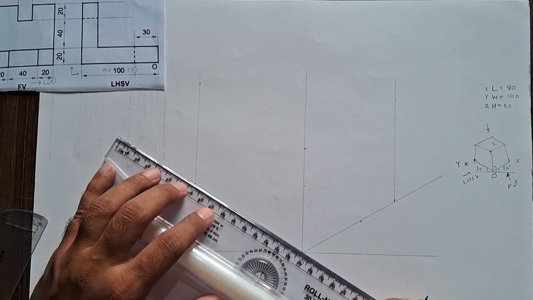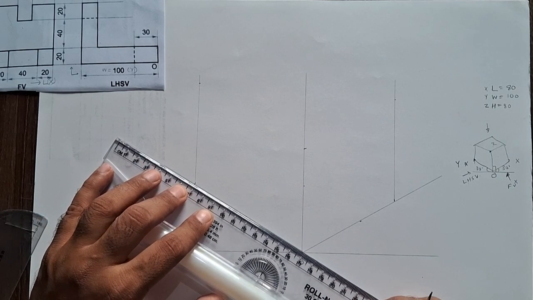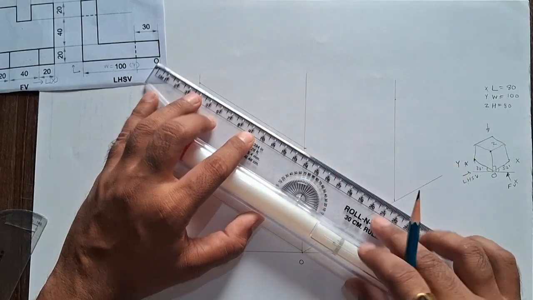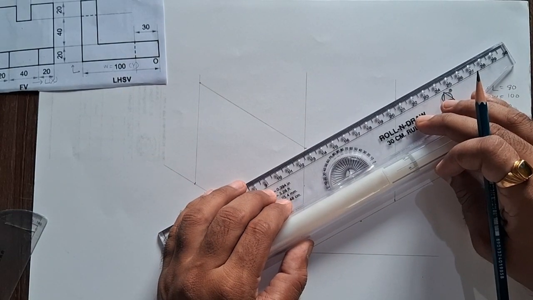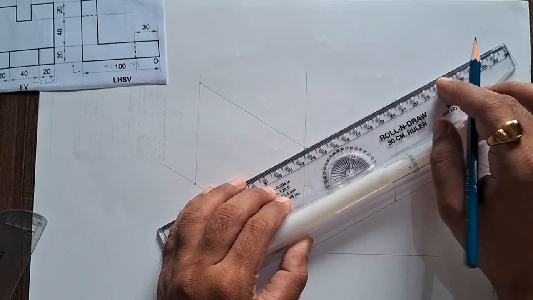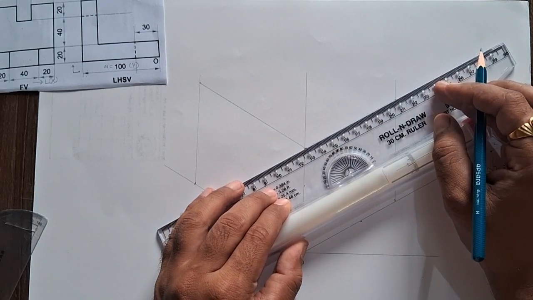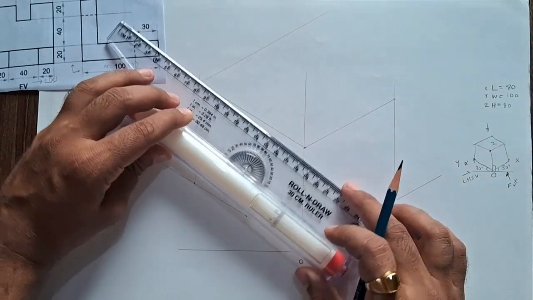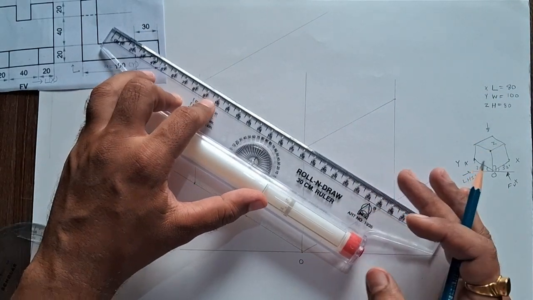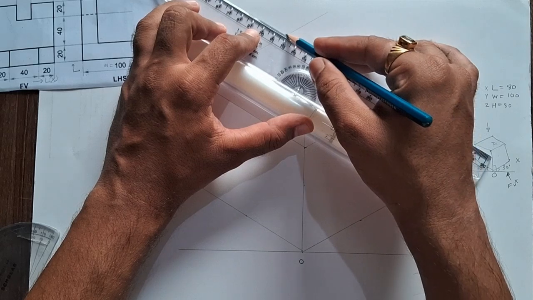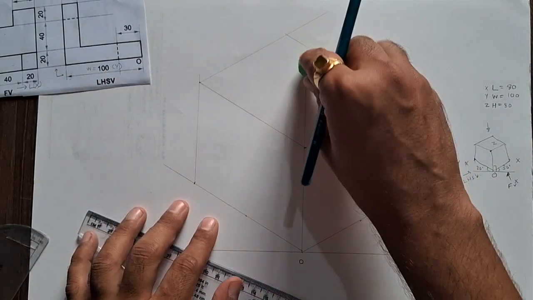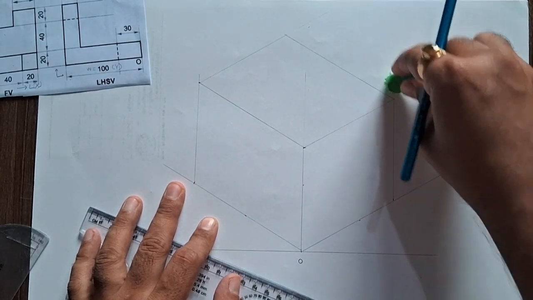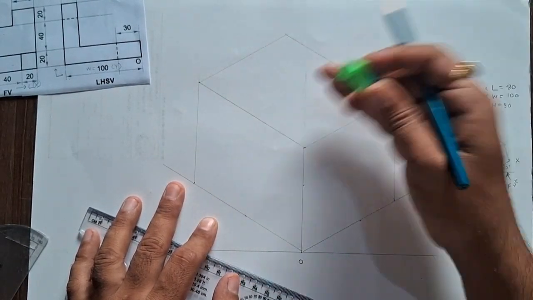Now with the help of a roller, join all the end points. So we will get the left hand side view plane. This is the front view plane, and draw the top view plane with reference to the x and y axes. So this is an isometric box. For this problem, these are the extra lines.